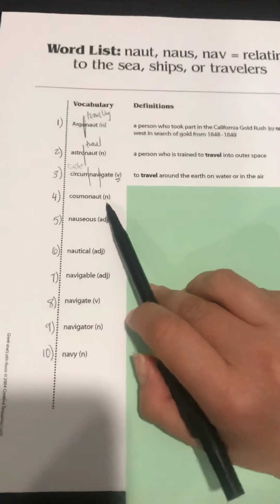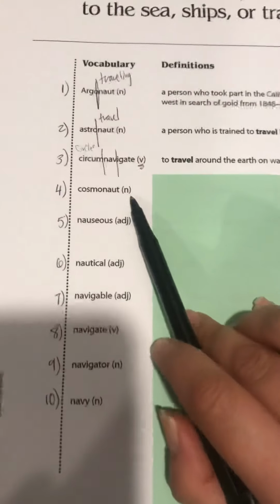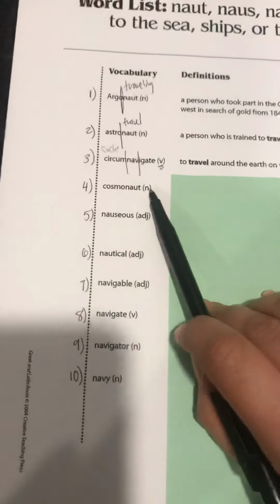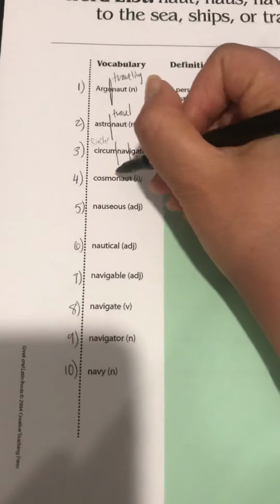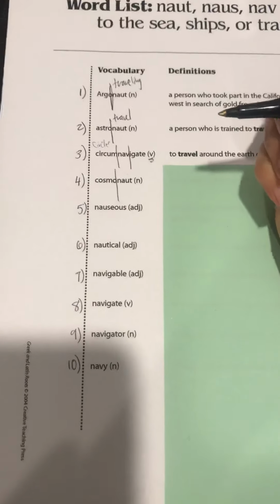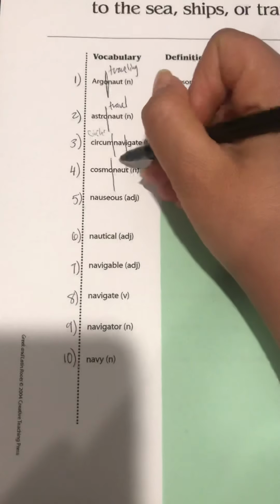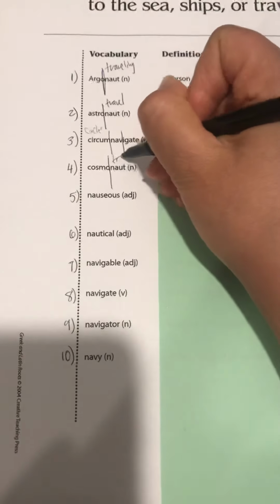Moving on to number 4, the word is cosmonaut. Cosmonaut, and it is a noun. Let's go ahead and divide the word right here. We got naut, right? And it is a noun, which means it's going to be a person, place, or a thing. So we have naut here, which probably means travel, I want to guess. I don't know. Let's check it out.